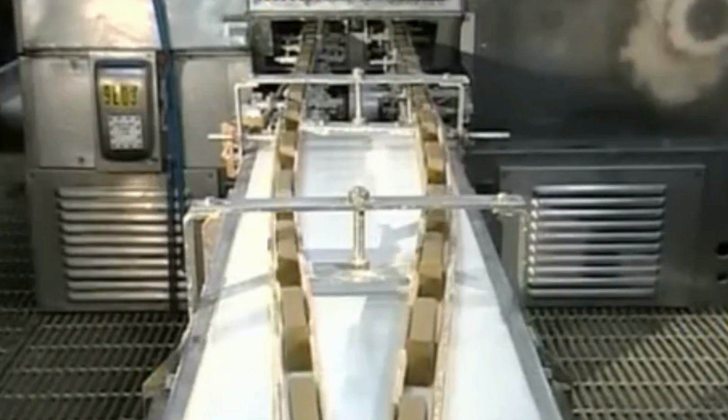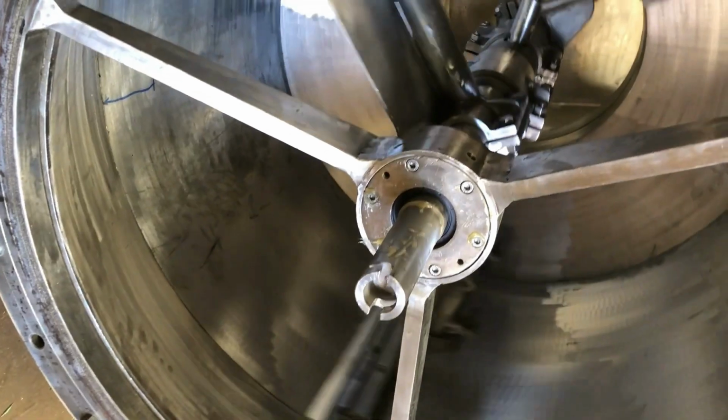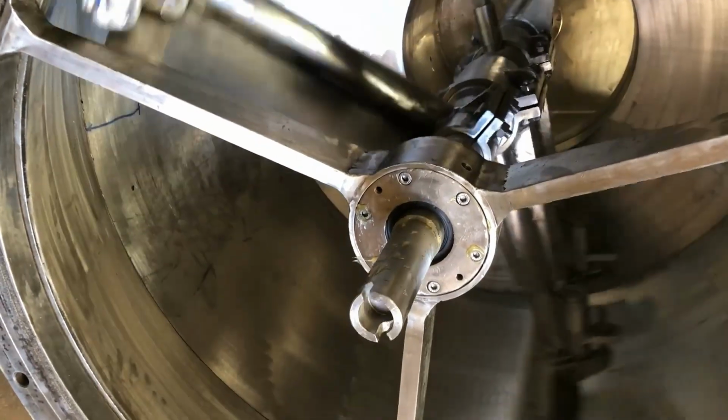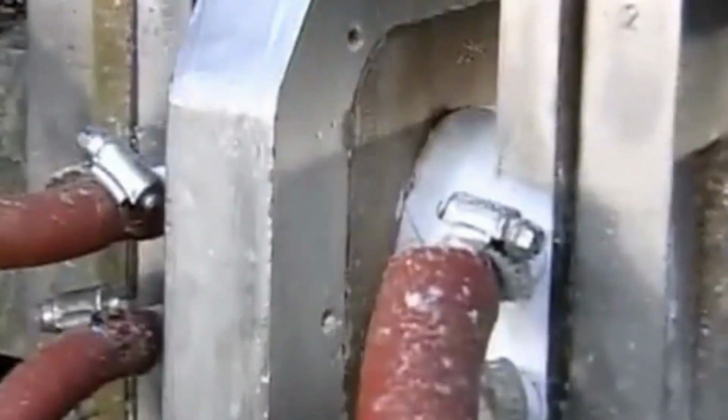In factories, they use special machines called vacuum spray dryers. These machines work kind of like giant hair dryers, but in reverse. Instead of blowing hot air, they create a vacuum inside a chamber where the soap mixture is sprayed. This vacuum sucks out the moisture quickly.